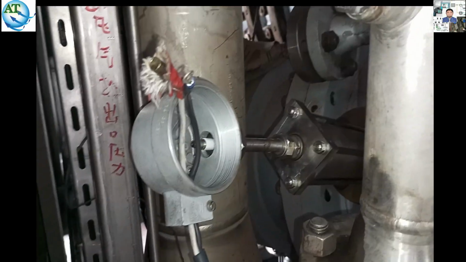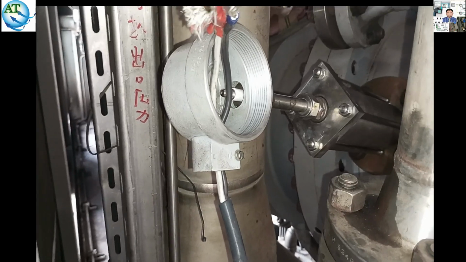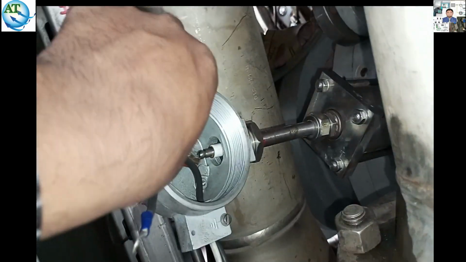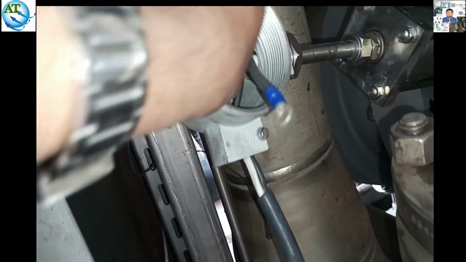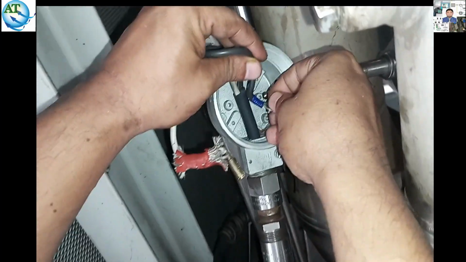So dear friend, I have tried to show you how we can check the igniter of a gas turbine and how we can change this turbine igniter. I have already shown you step by step how we can do this.